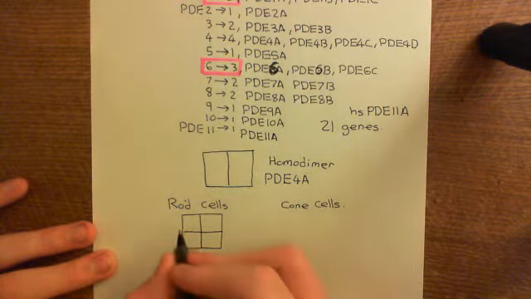And then in cone cells you have a slightly different one. In cone cells, you don't use the phosphodiesterase 6B gene at all. You just use 2 A's with 2 C's. So you use the phosphodiesterase 6A gene twice, make 2 copies of that protein, stick them in here, and then use the phosphodiesterase 6C gene twice, make 2 copies of that protein and stick them in here, and that will make you the tetramer that is in cone cells. So these are phosphodiesterase 6 tetramers.